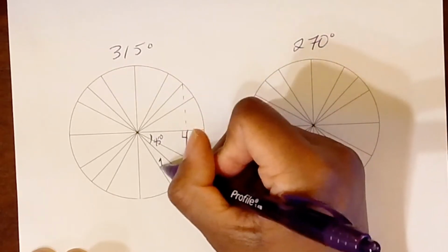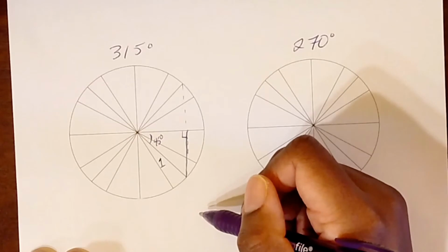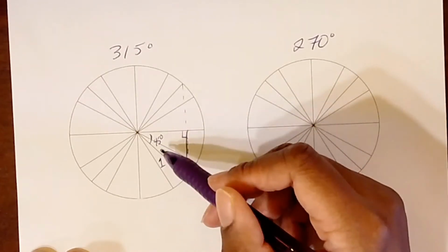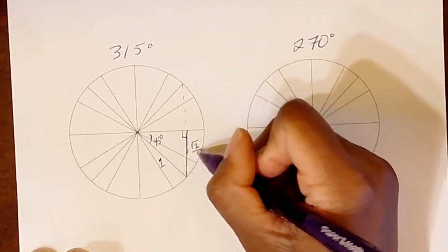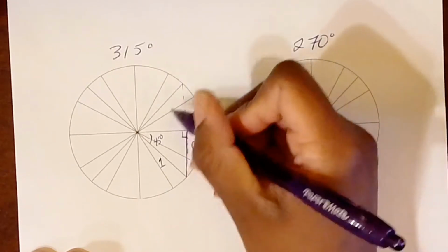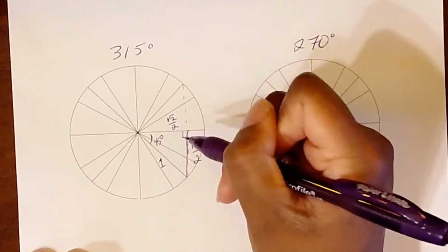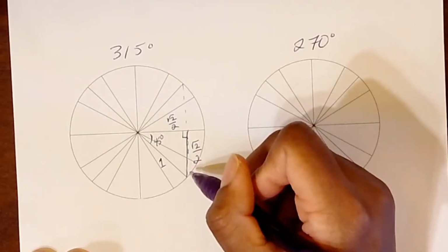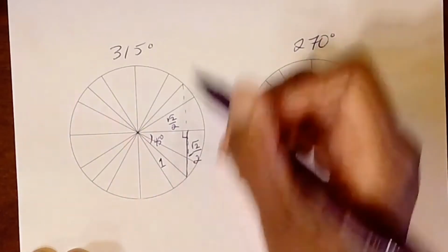This is still 1. Now from a previous lesson we derived that when you have an isosceles right triangle and the hypotenuse is 1, your sides would be the square root of 2 divided by 2 and the square root of 2 divided by 2. However, since we're in quadrant 4, your y values are negative, so I'm going to put a negative in front there.